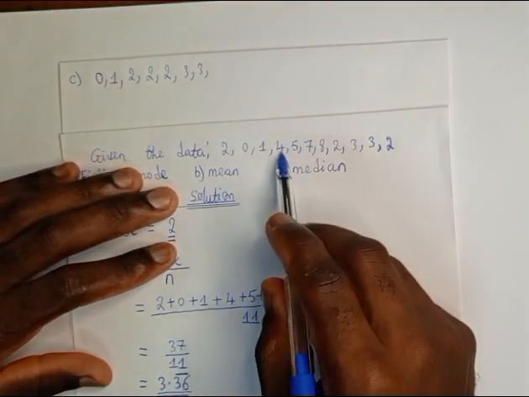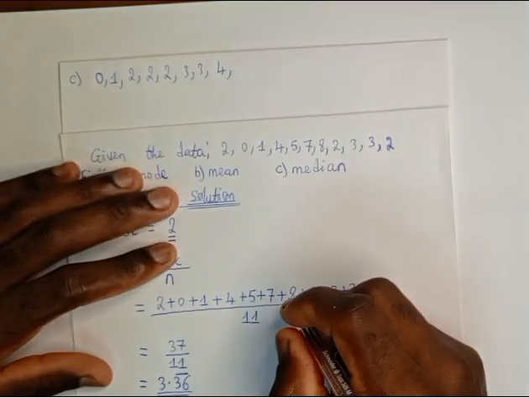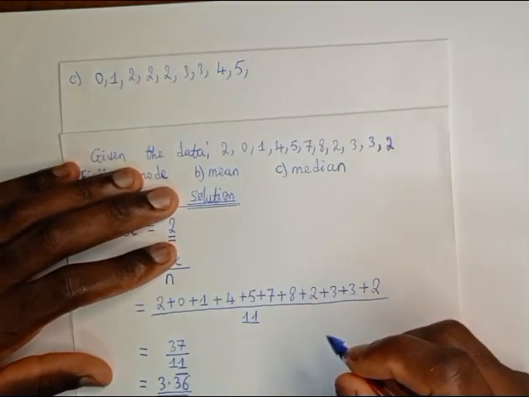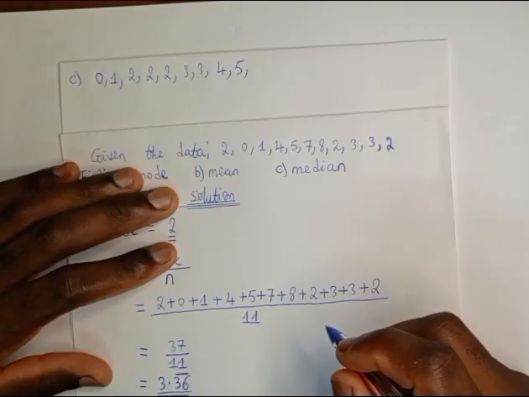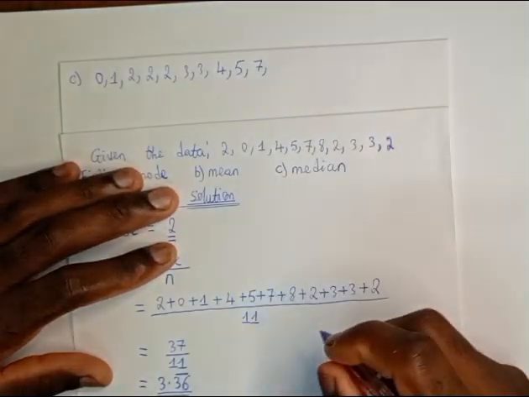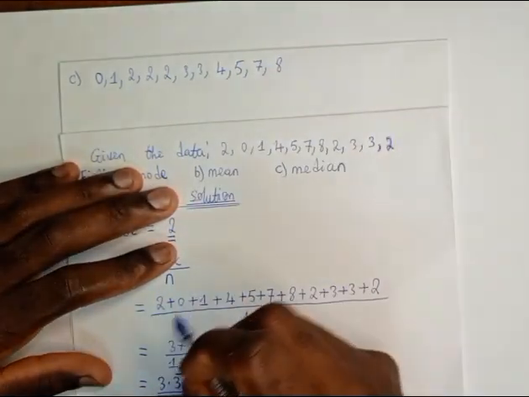After 3, we go to 4, which occurs once. After 4, we go to 5, which occurs once. After 5, we go to 7, which occurs once. And after 7, we go to 8, which occurs once.